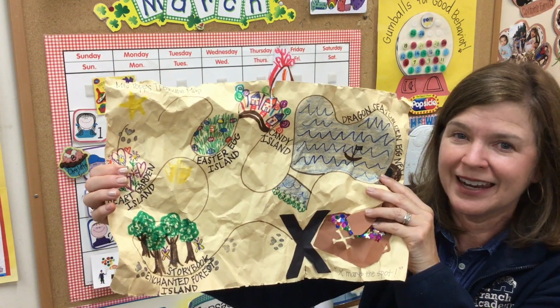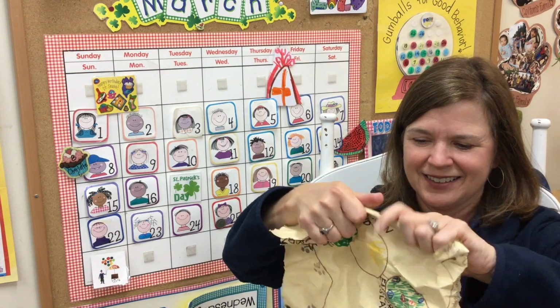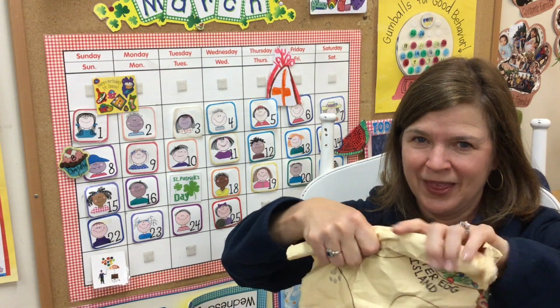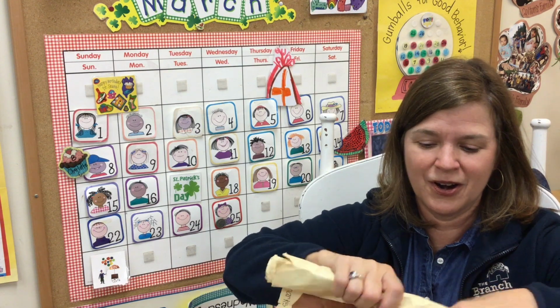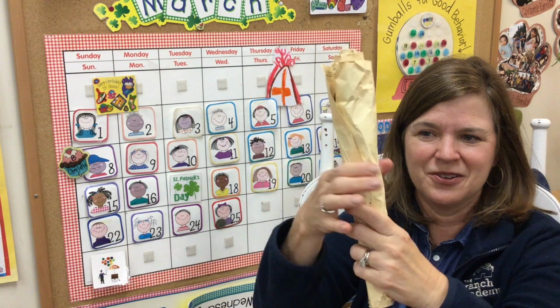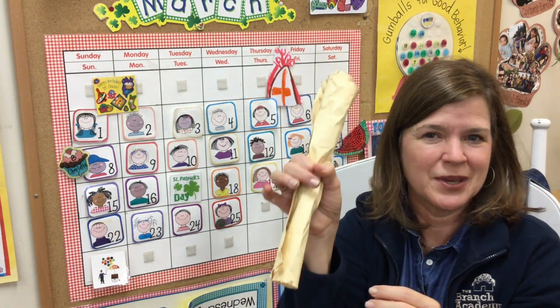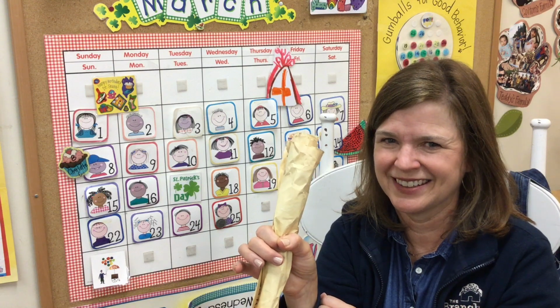And when you're done, if you want to keep it a secret, you turn it on its side and you roll it up. And you can get a piece of yarn or ribbon or something that you have at home, and you can tie it around, and you can keep it somewhere where nobody else knows. Have fun.